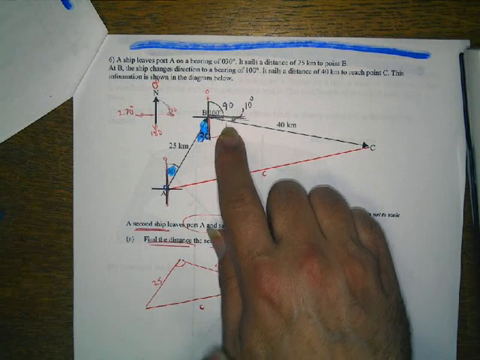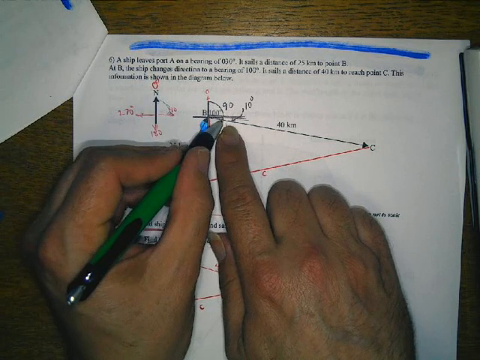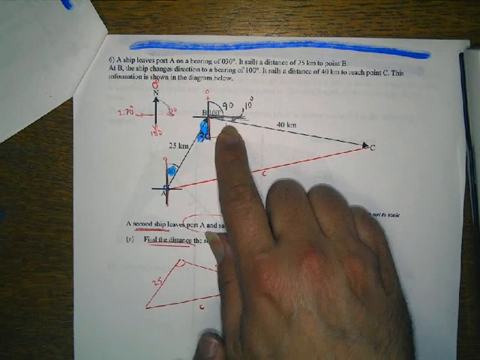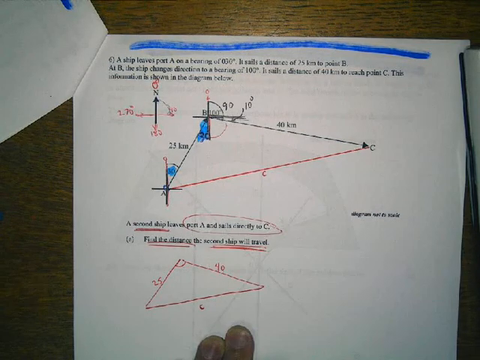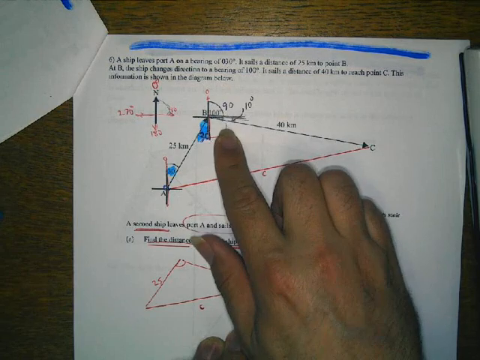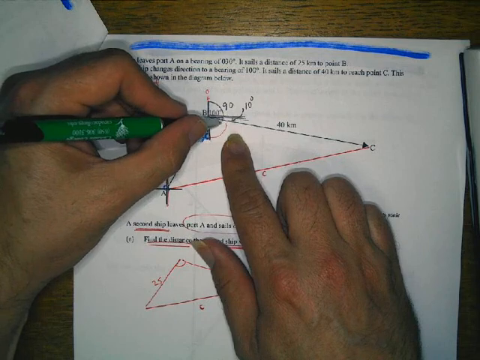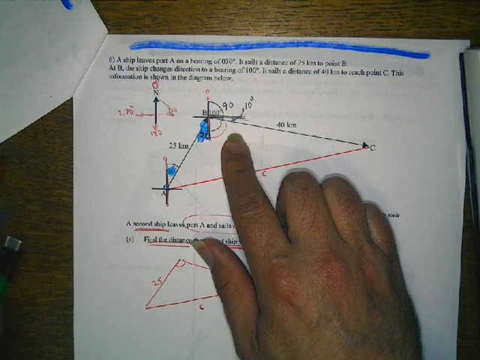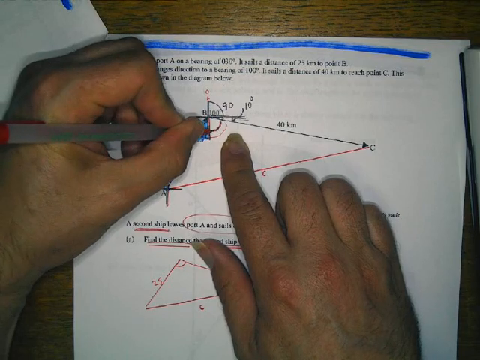So here the square is 90, and this little baby sliver has got to be 10 in order for this whole thing to be 100 degrees. So now, if this is 100 degrees, then what's this part right here? Both have to add up to 180, so this right here has to be 80 degrees.